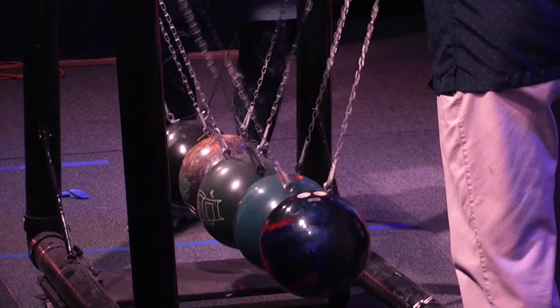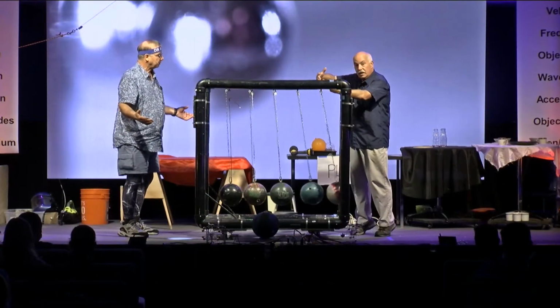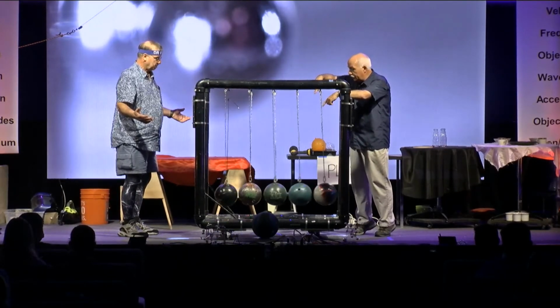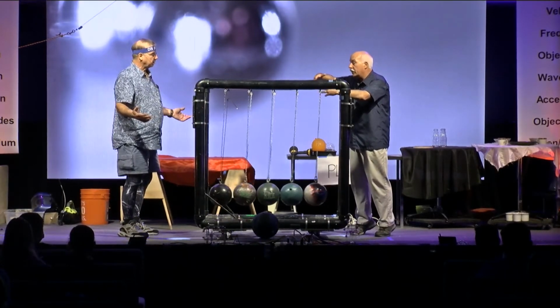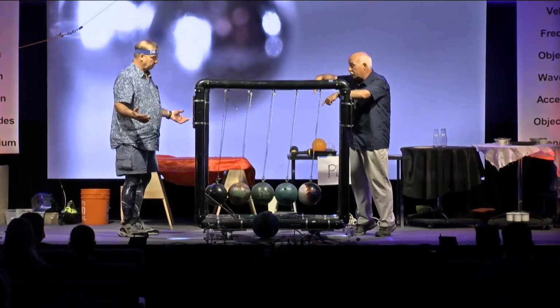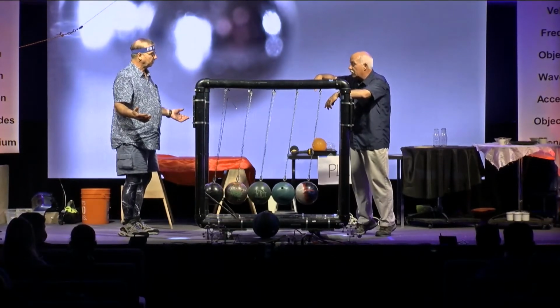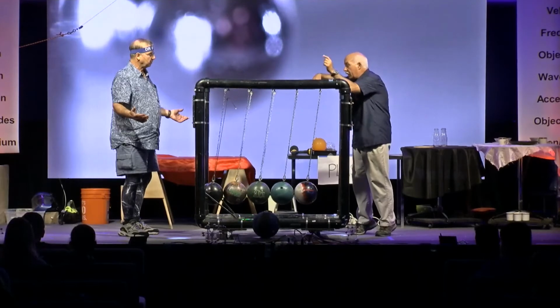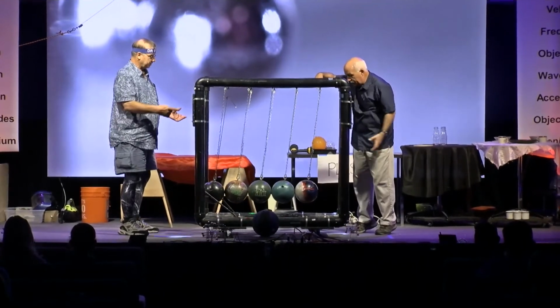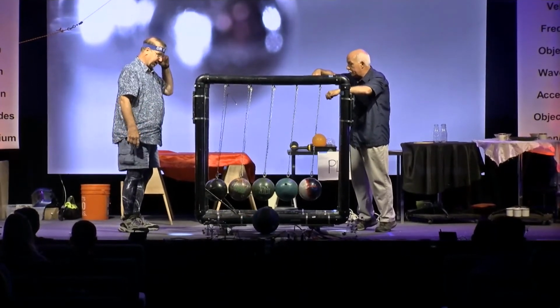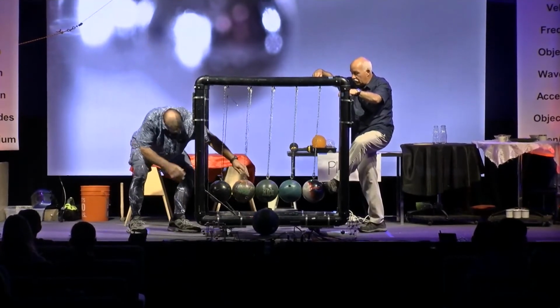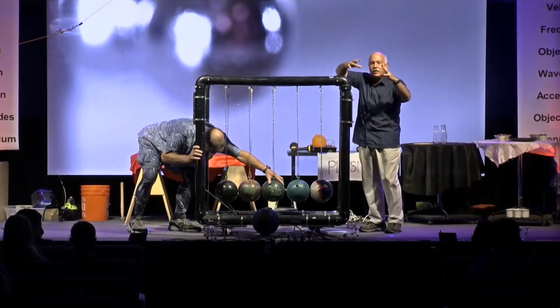Well, when you're lifting those up, you're giving them some potential energy. And that potential energy turns into kinetic energy, or energy of motion. And the momentum of the balls, all of this is conserved. So the amount of energy you're putting in on that side comes out that side. Oh, okay. So it's like the conservation of momentum. Yes, and conservation just means to kind of keep it all in the same system.